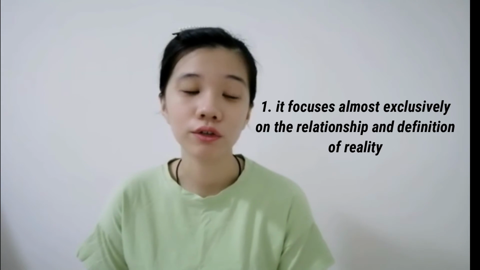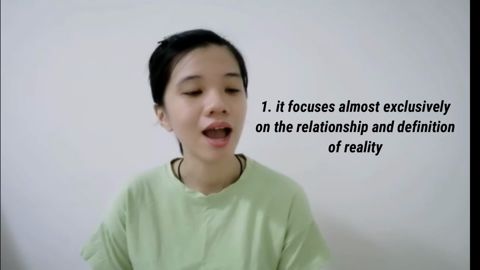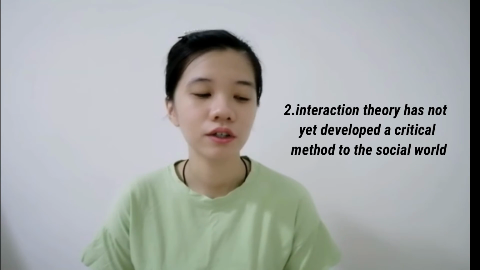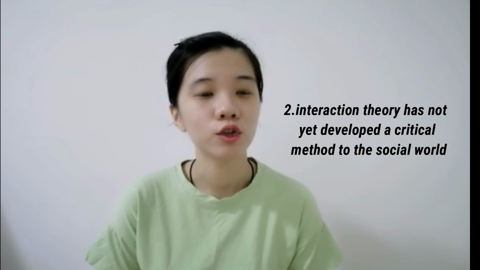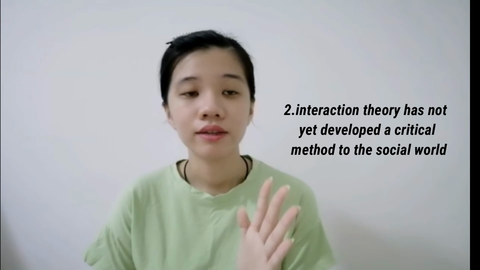Each theory has its own weaknesses that we should be aware of. The interactionist theory also has two weaknesses. First, it only focuses on relationships and the definition of reality. It does not explain how interaction and the construction of meaning in sport are influenced by social organization, power, and material conditions in society. That also means this theory ignores power relations. Second, the interactionist theory has not yet developed a critical method toward the social world. It does not provide a critical vision of the way that sport and society should and could be organized.